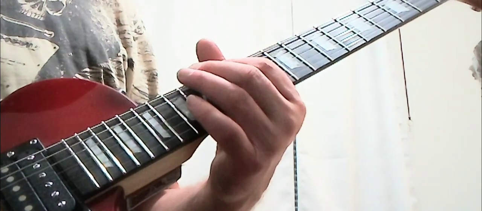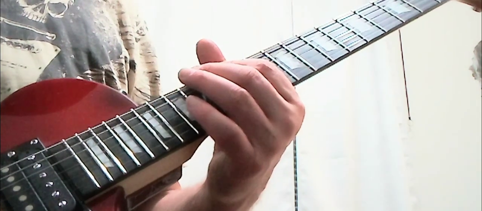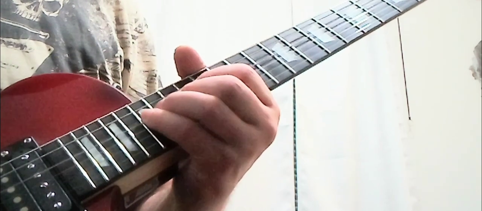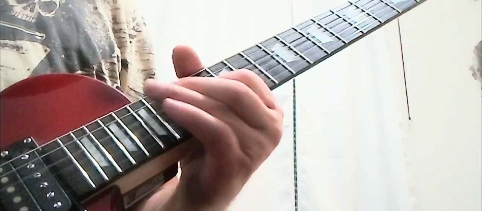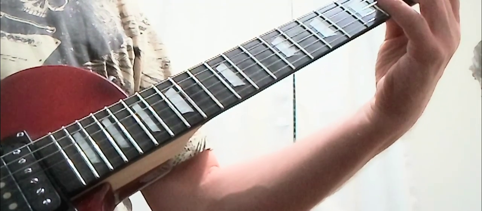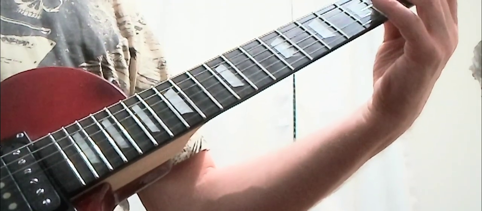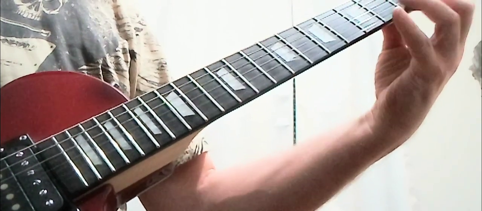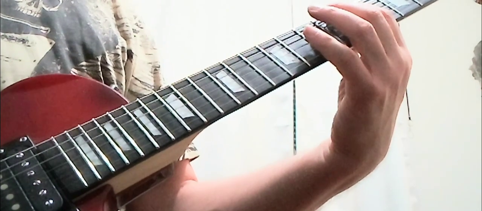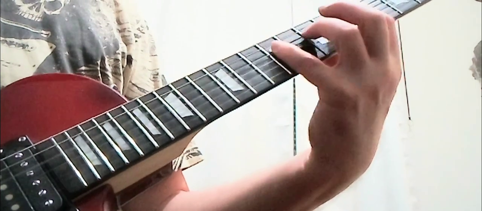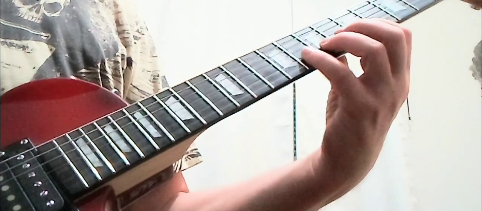So Aeolian here, or the natural minor, is the sixth inversion of G major, which is so you learn that in G major position, you might call it, if we're playing over this. Then an A minor, A Dorian position.